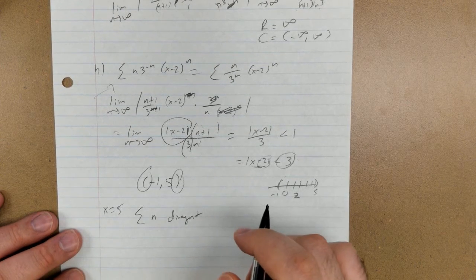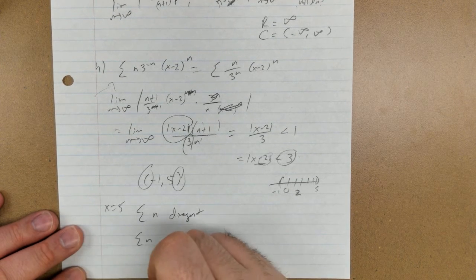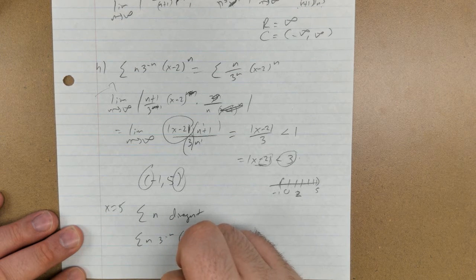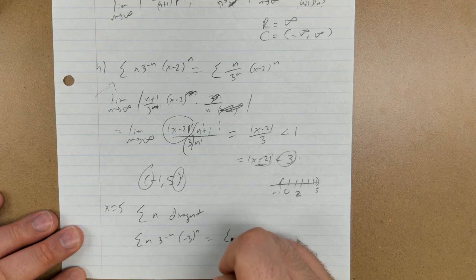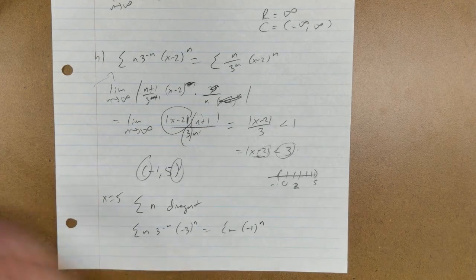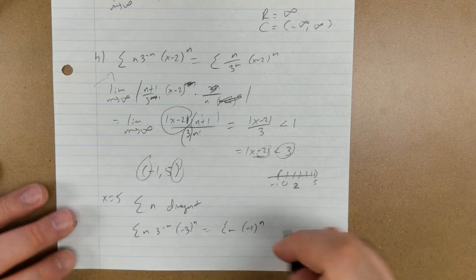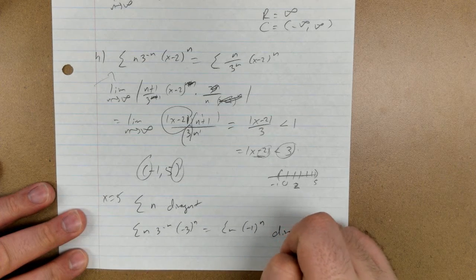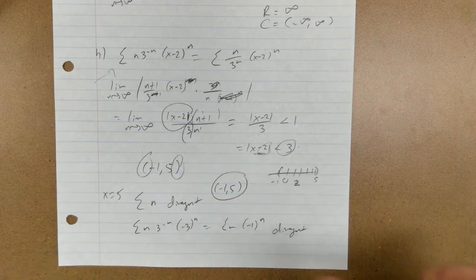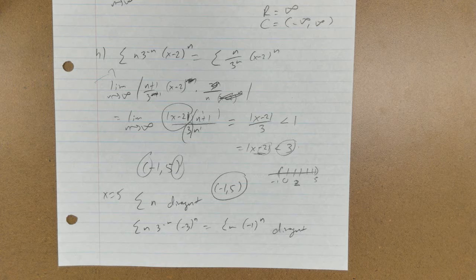When you plug in minus 1, you get n, 3 to the minus n, minus 3 to the n. And so you get n minus 1 to the n. Go ahead and do the algebra to check me, but that's still something that doesn't go to 0. So it's also divergent. So this was actually correct, and it's open on both sides. You can get any case, though. You can get closed on both sides, closed on one side, closed on the other side. Those are all possible.